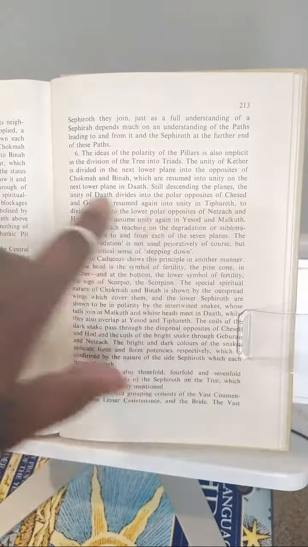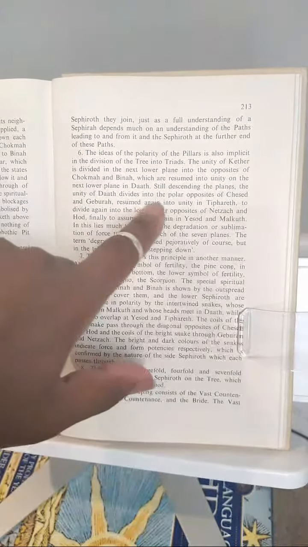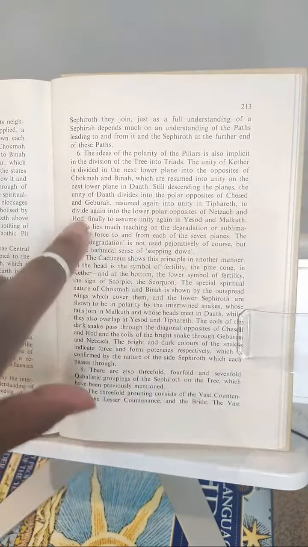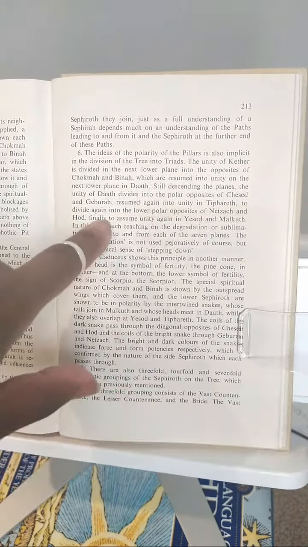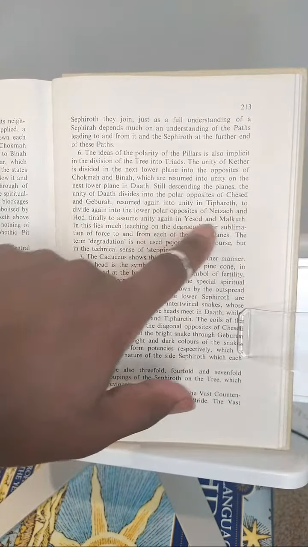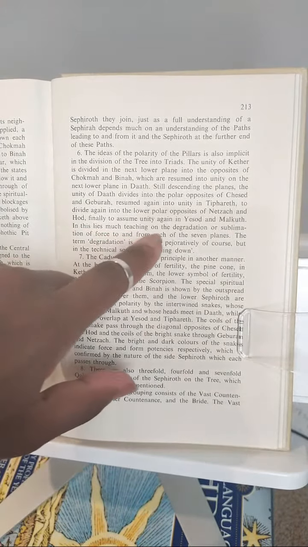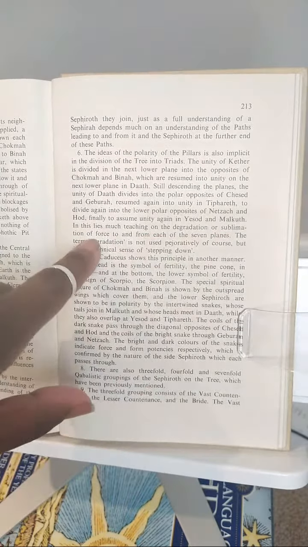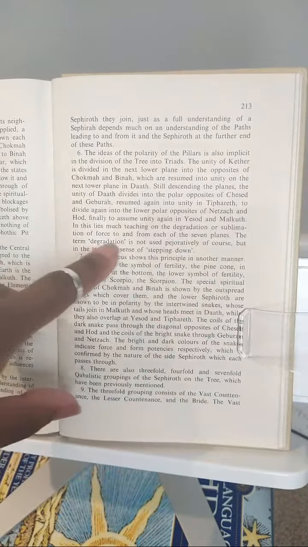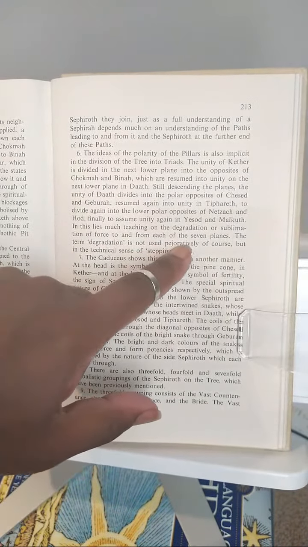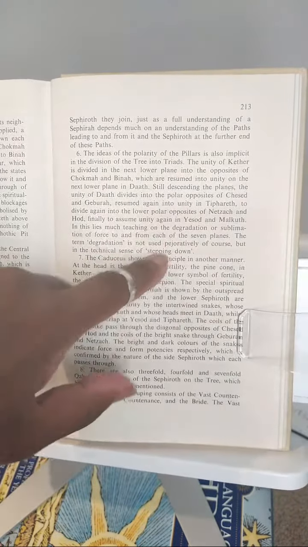Still descending on planes, the unity of Doth divides into the polar opposites of Chesed and Gibarah, resumed again into unity with Tifereth, to divide again into the lower pole opposites of Netzach and Hod, finally to assume unity again in Yesod and Malkuth. In this lies much teaching on the degradation or sublimation of force to and from each of the 7 planes. The term degradation is not used pejoratively, of course, but in a technical sense of stepping down.